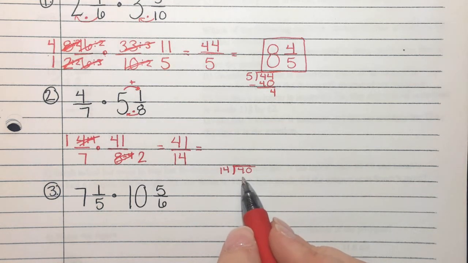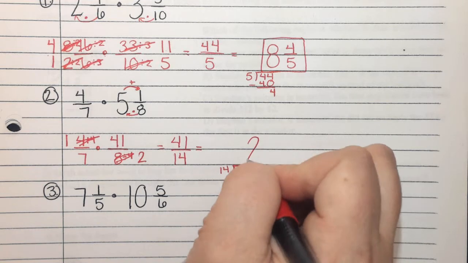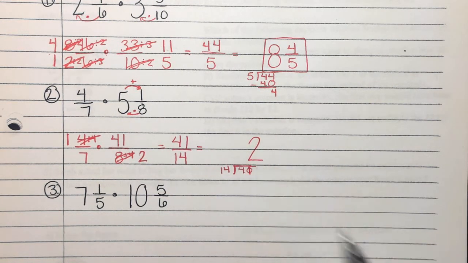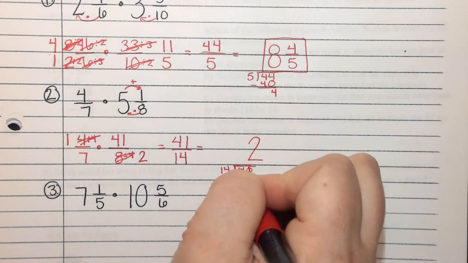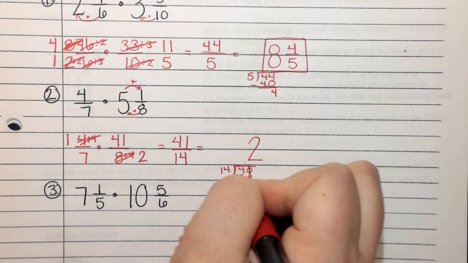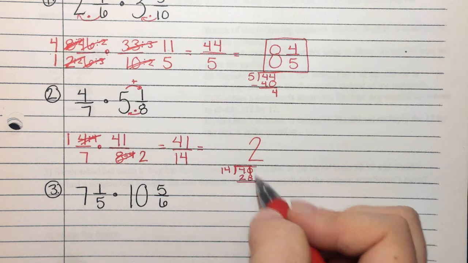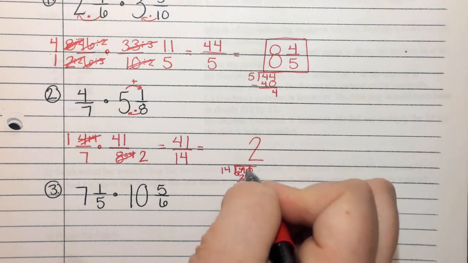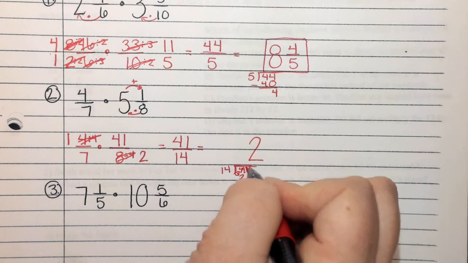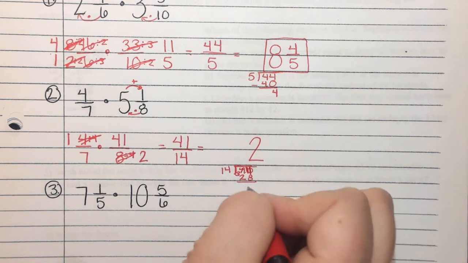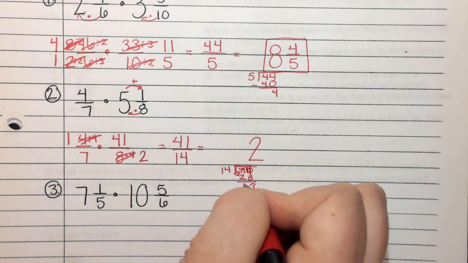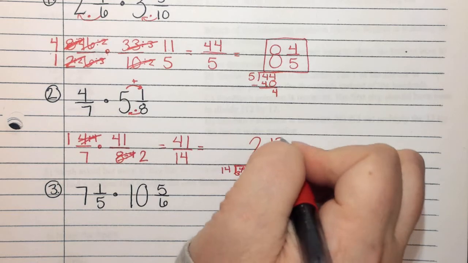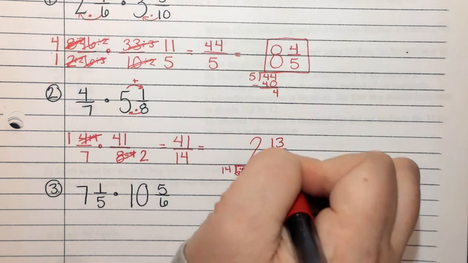Peyton? 2 times. Thank you. All right. 2 times 14 is 28. When I subtract 1 minus 8, can I do that? No, so I'm going to borrow. 4 becomes 3. So now it's 11 minus 8, which is 3. And 3 minus 2 is 1. So I get 2 and 13 over 14.